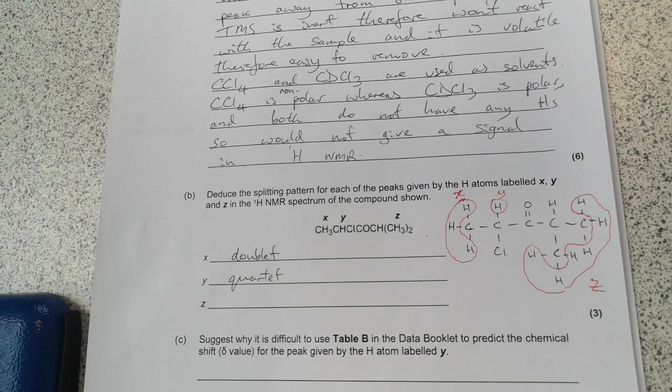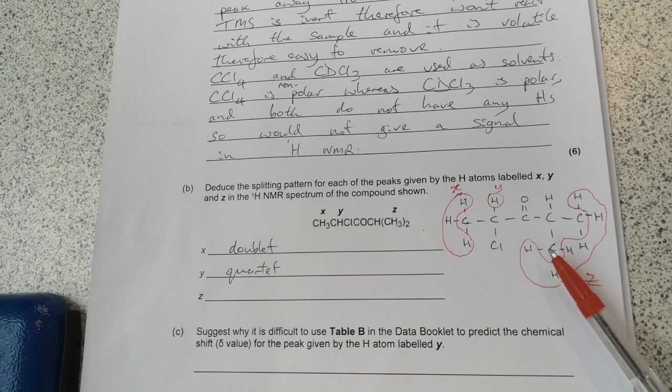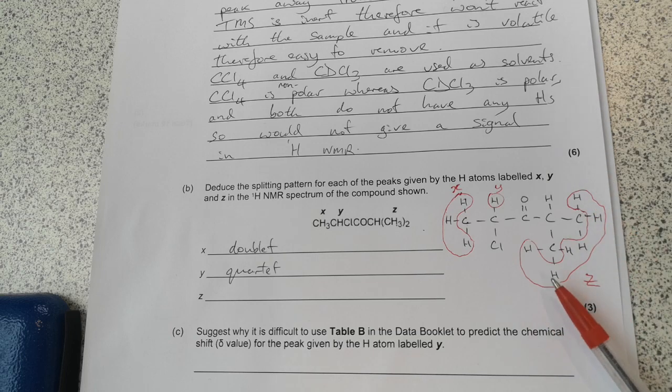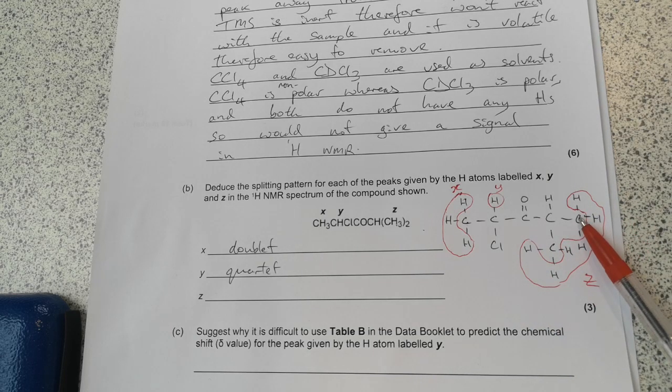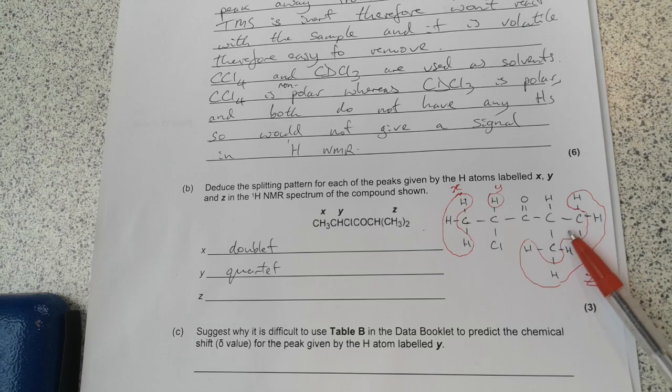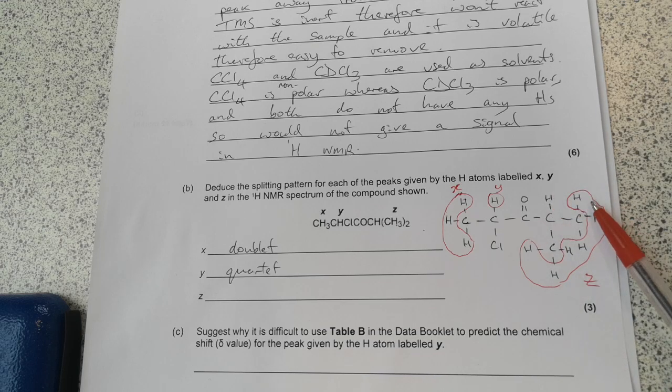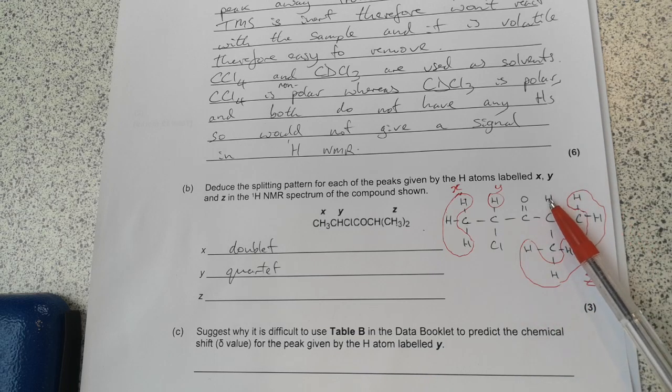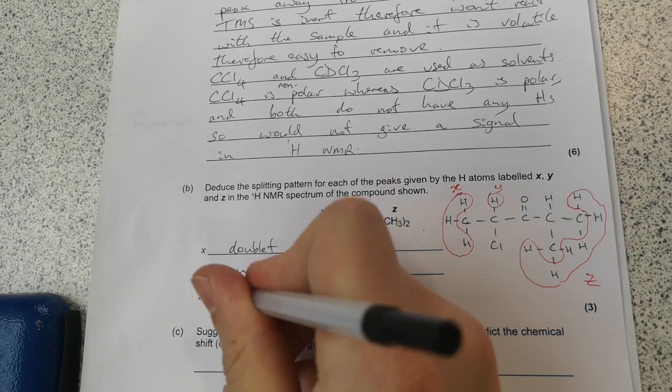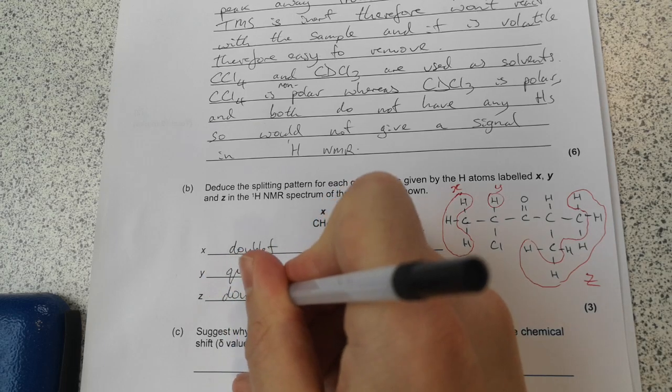Okay, and then the same analysis for protons labelled Z. So all of these guys here, they're on this carbon and that carbon. So we're looking at the carbon adjacent to both of these, which is this carbon here. This carbon here only has one hydrogen. So all 6 of these are coupling to just this one hydrogen here. If they're coupling to one hydrogen, apply the n+1 rule. 1 + 1 is 2, so a doublet.